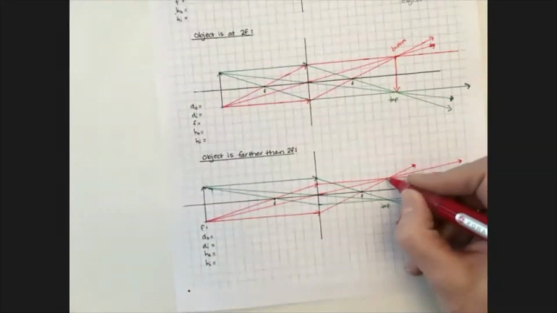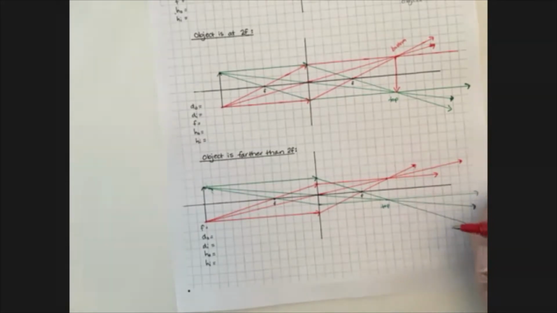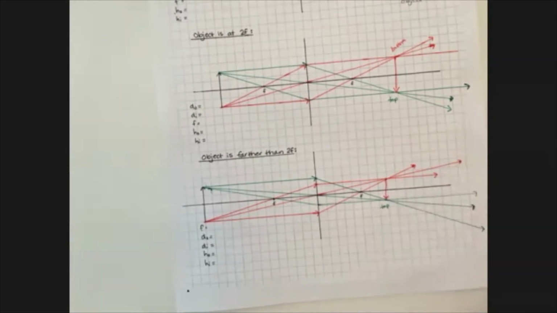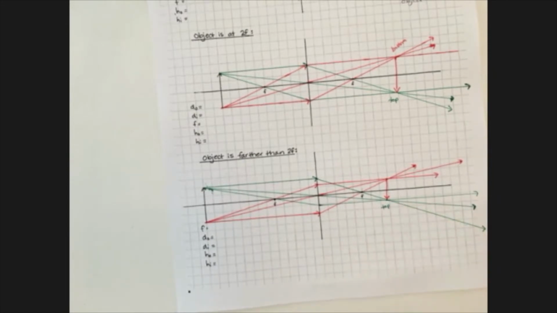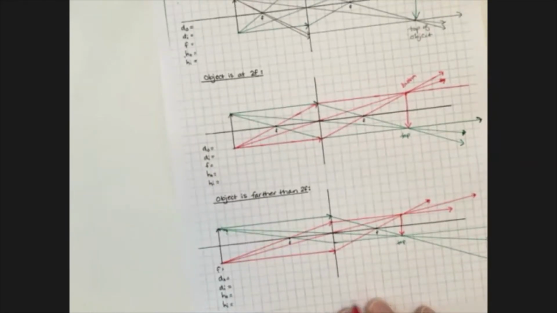Okay, so here's the bottom, here's the top. A little bit crooked still, but not as bad as my first one. Okay, and so once again, you see it's inverted. And it's smaller now when the object is farther than 2F.